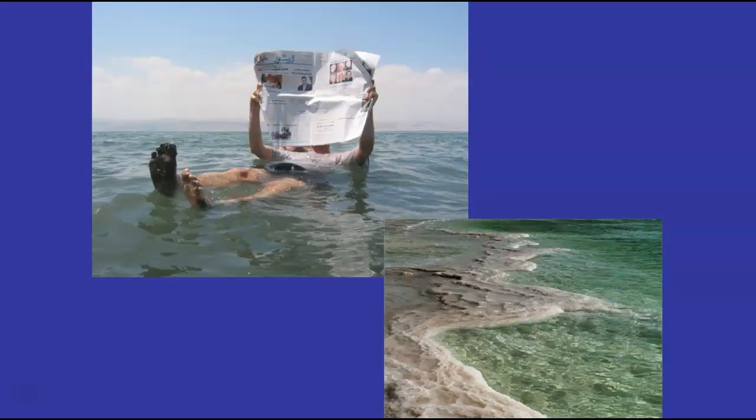All right, here's a picture of somebody floating in the Dead Sea, and also a picture. There's an area in the world where two oceans, one that is much saltier than the other, kind of come together, and they don't mix easily because of their different densities.